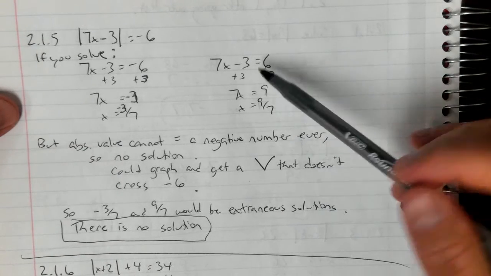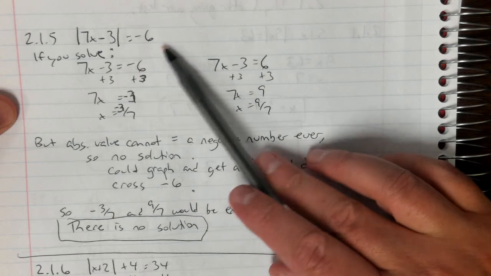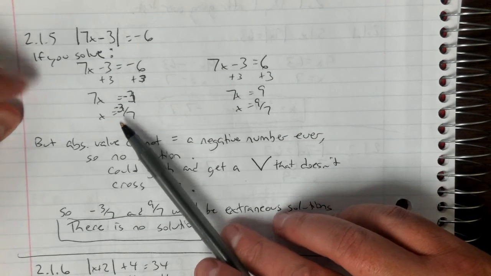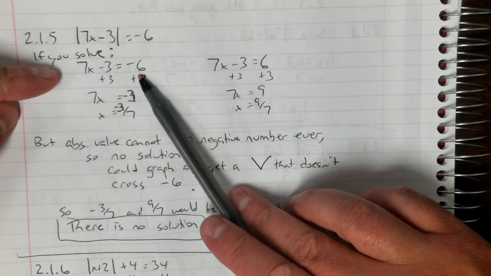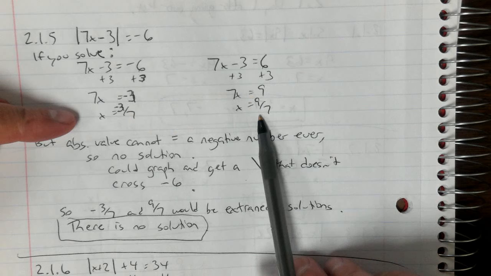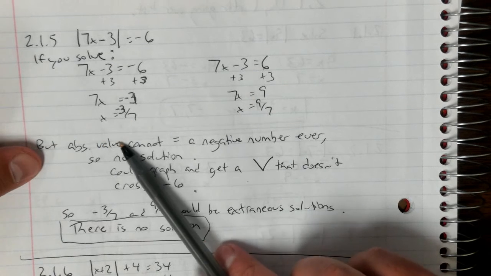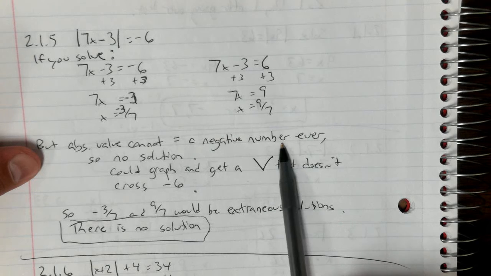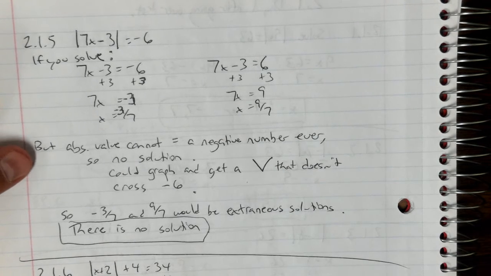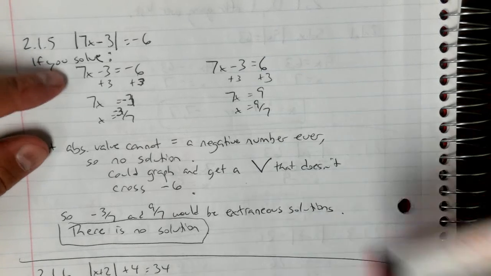On the next one, you have the absolute value of 7x minus 3 equals negative 6. Now, if you solve it, you get your negative 6 here and your positive 6 there. So you get negative 3/7 and positive 9/7. However, absolute value cannot equal a negative number ever, so it's no solution. So what I'm going to show you in this video real quick is to graph this.